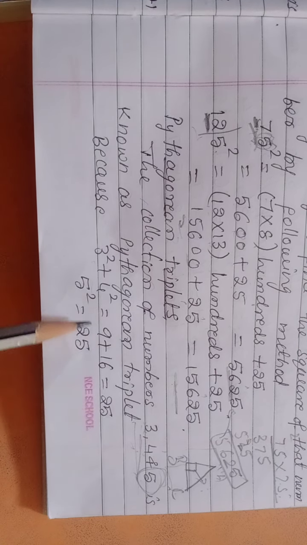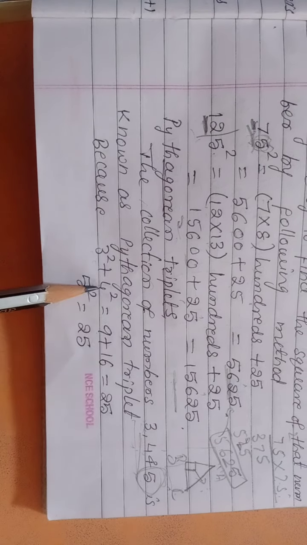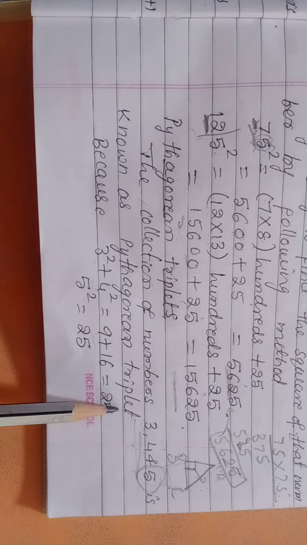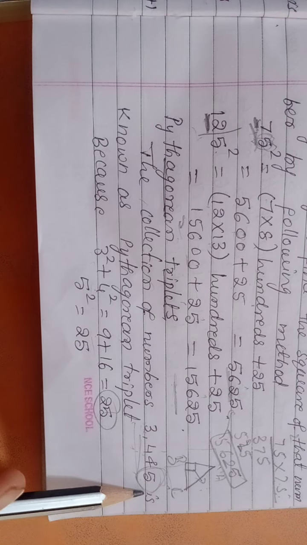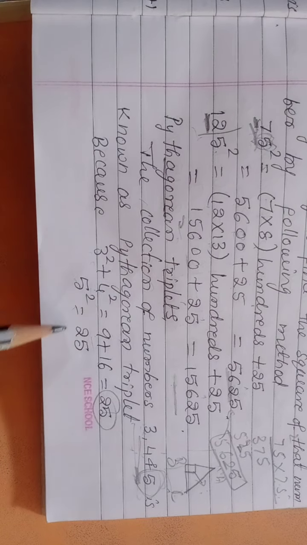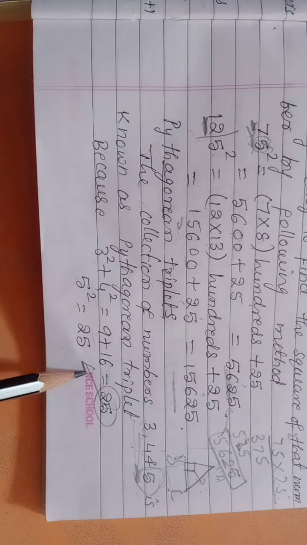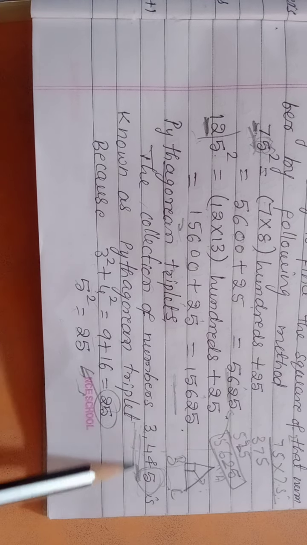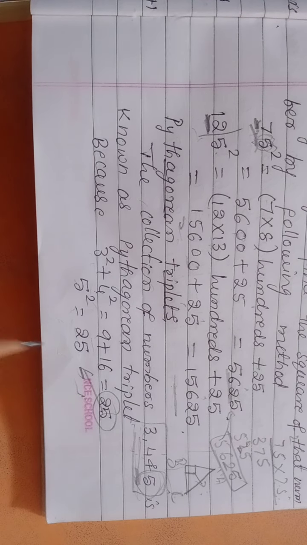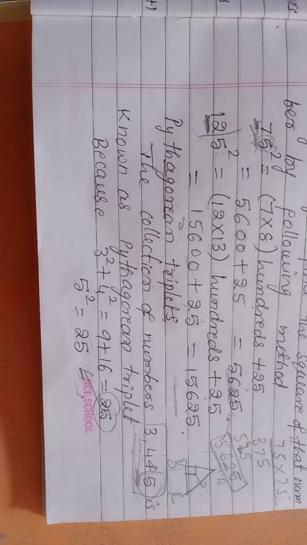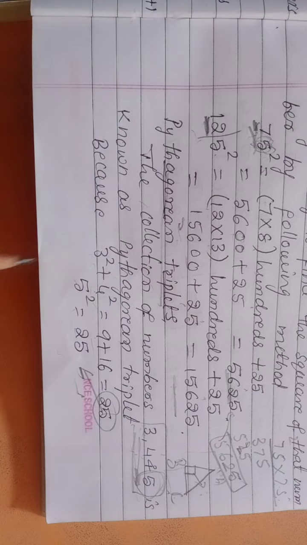3 square plus 4 square you make. 3 square is 9, 4 square is 16. By adding, what are you getting? 25. Now which is the bigger number? 5. 5 square is what? 25. See, both are same. Such numbers which satisfy this property are called Pythagorean triplets.